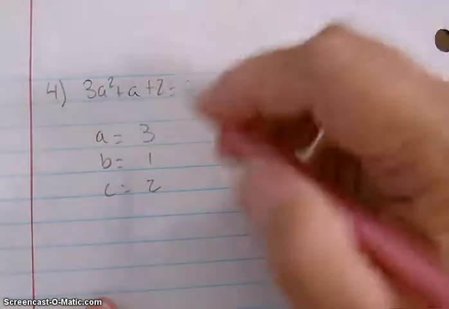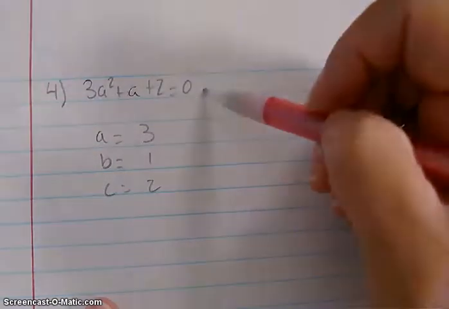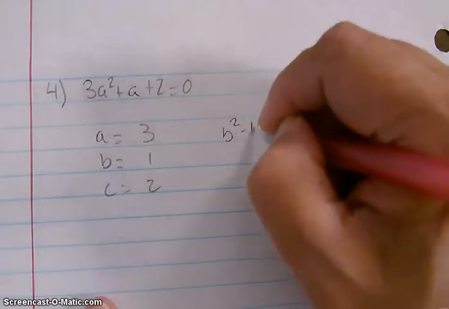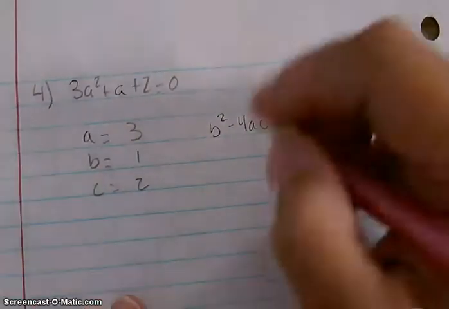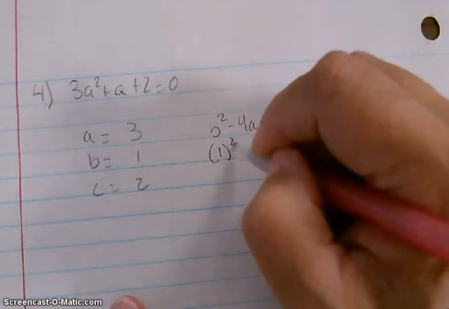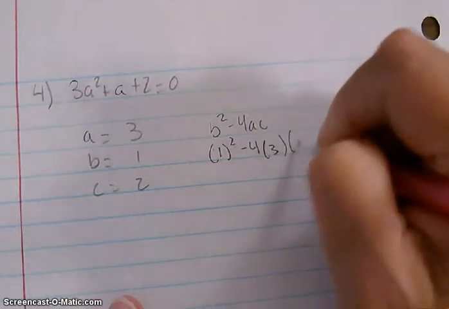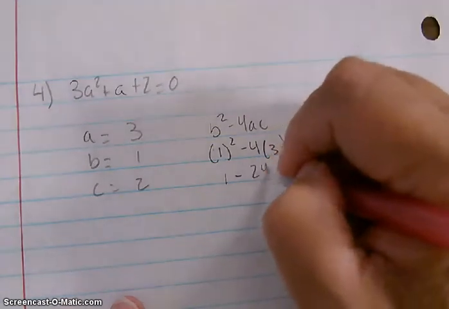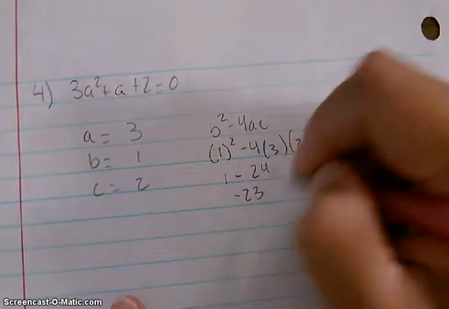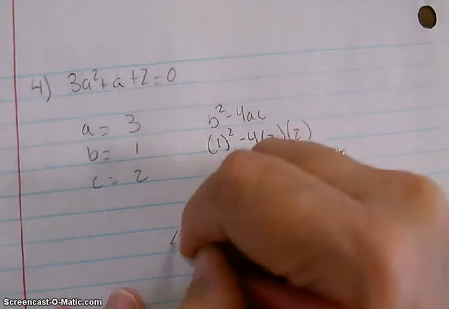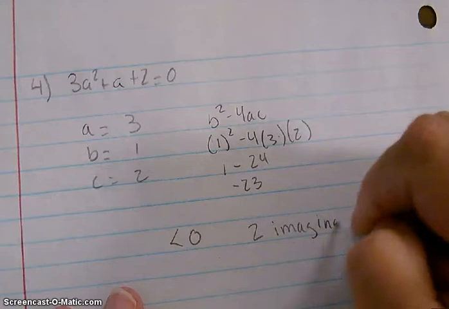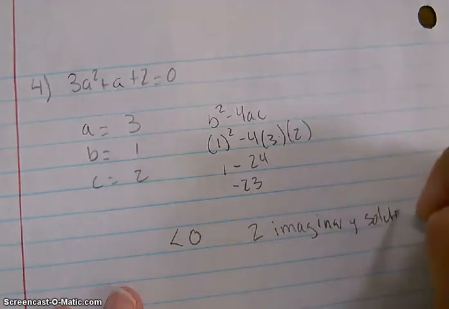Okay, our fourth example here is 3a squared plus a plus 2 equals 0. Standard form. I've identified my a, b, and c. Plug it into the formula for the discriminant, so I have b squared, which would be 1 squared, minus 4 times 3 times 2. I get 1 minus 4 times 3 is 12, times 2 is 24, and I wind up with negative 23. So now I have a discriminant value less than 0, so that tells me I have two imaginary solutions.